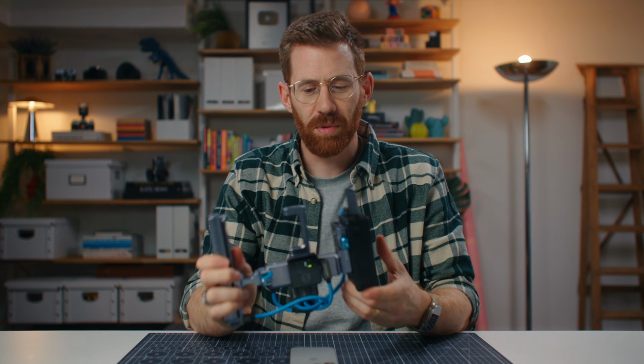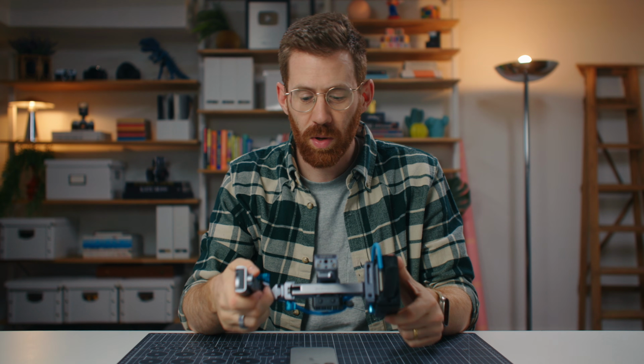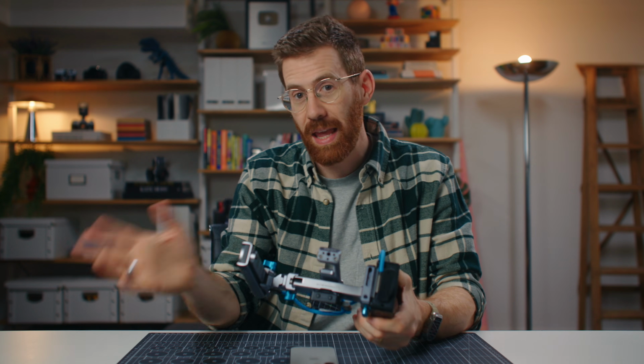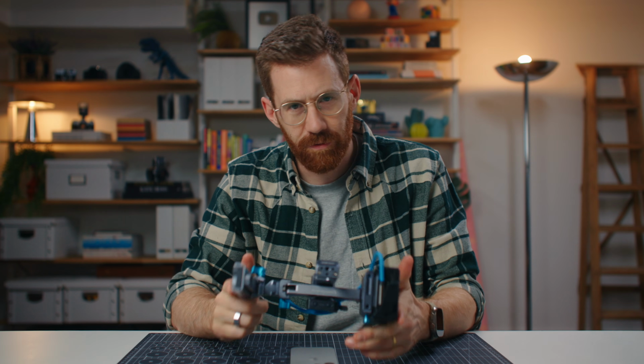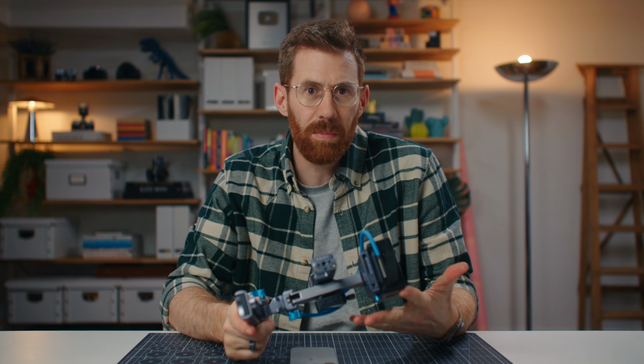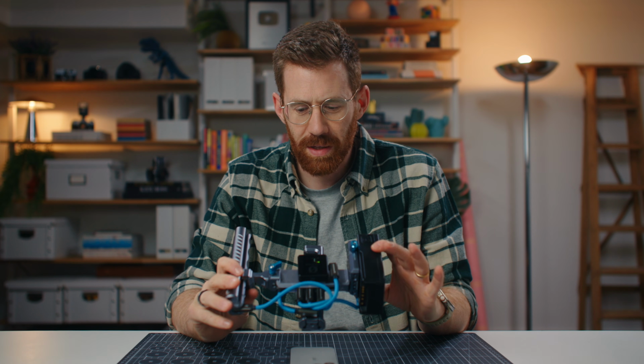This is all assembled already, but I'm gonna take it apart so I can show you what's going on inside. There's a lot of pieces here. Again, links in description so you can find what you need, because I know it can be a little complicated to assemble something like this yourself.